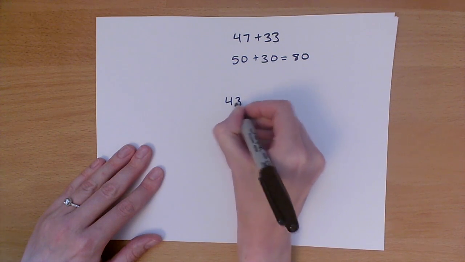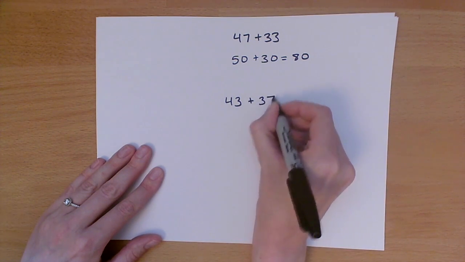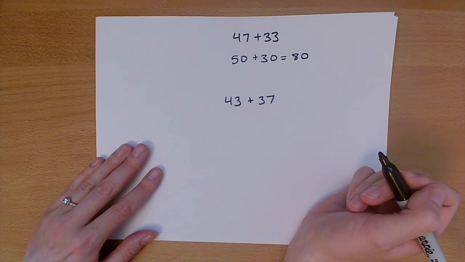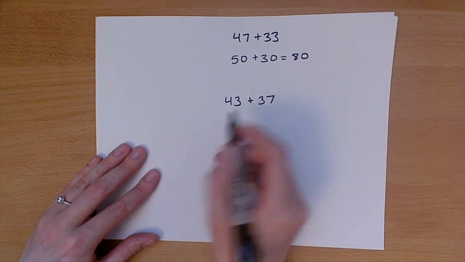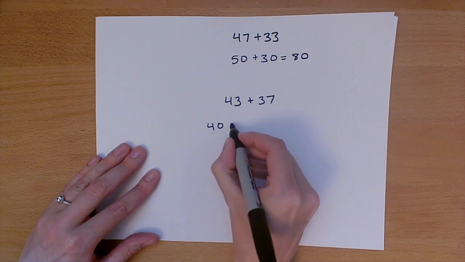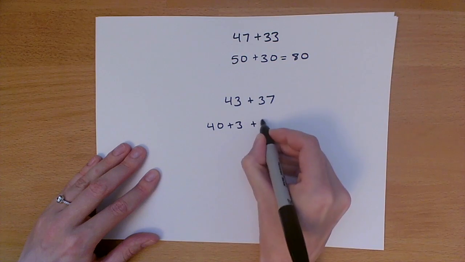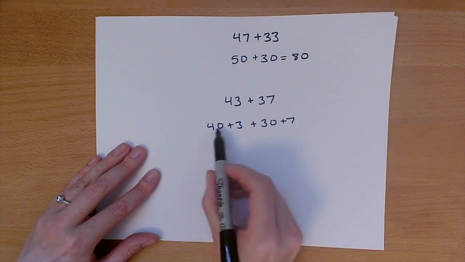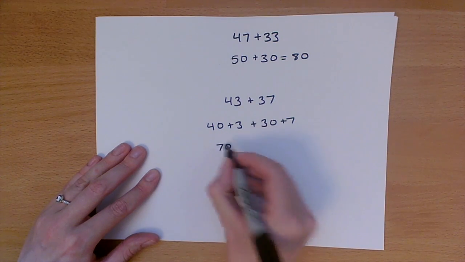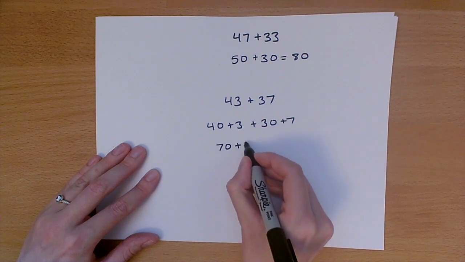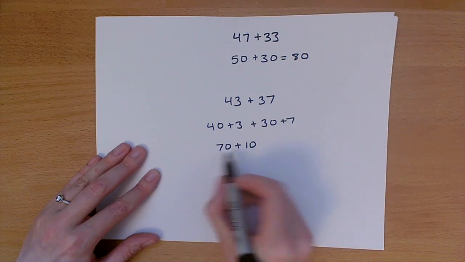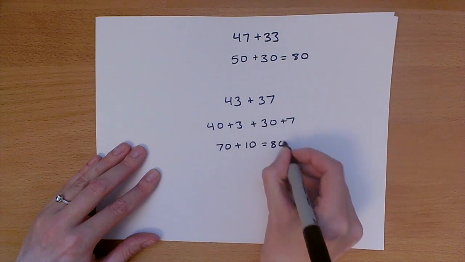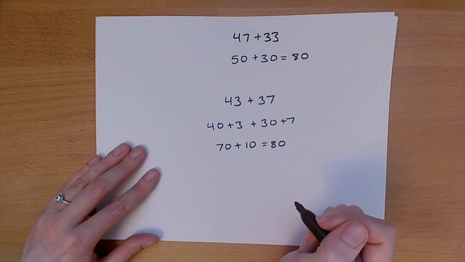Let's take a look at this one now. This time we've got 43 plus 37. So again, there are different strategies to figure that out. I'm going to decompose these numbers into 40 plus 3 plus 30 plus 7. So I'd put the tens together. 40 plus 30 equals 70, and 3 plus 7 equals 10. 70 plus 10, that's just one more 10. So instead of 7 tens, we've got 8 tens, which is 80.